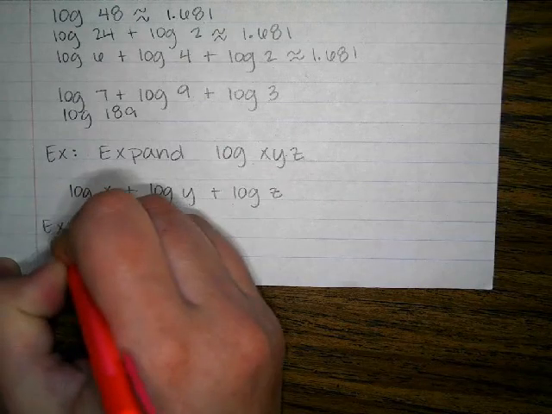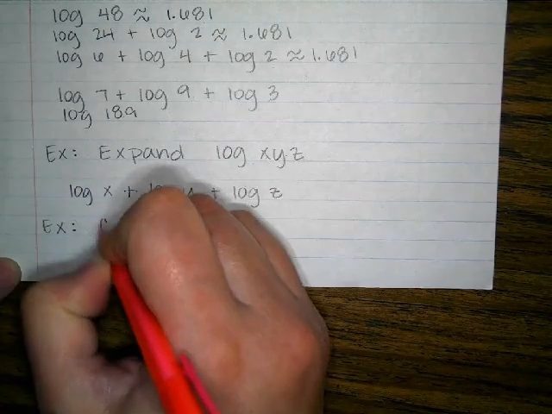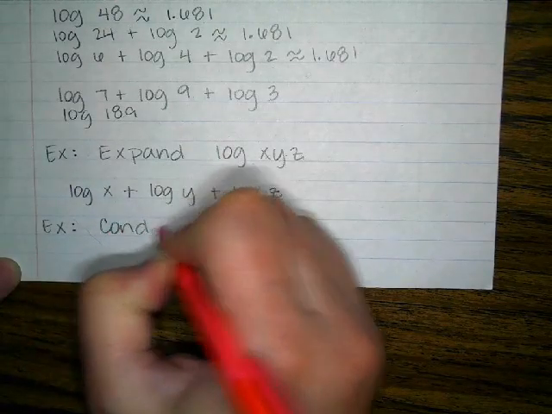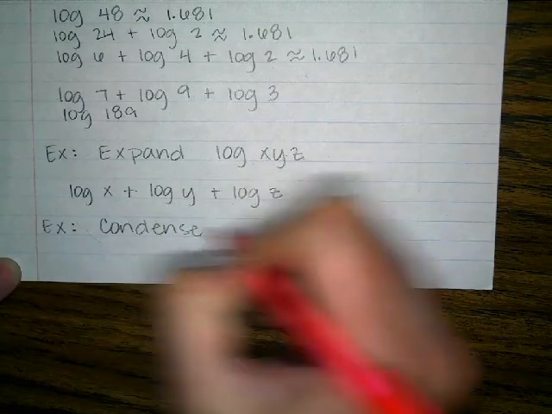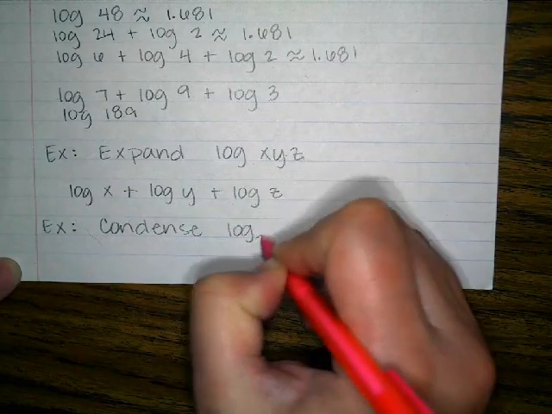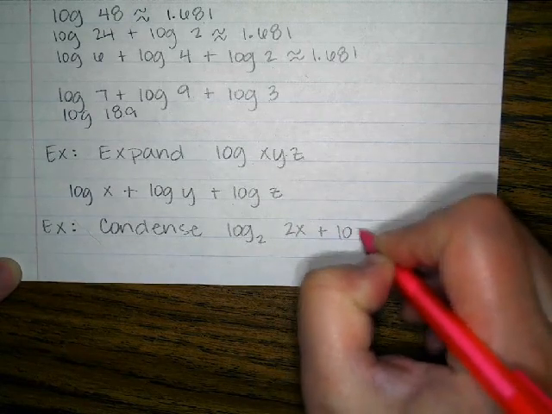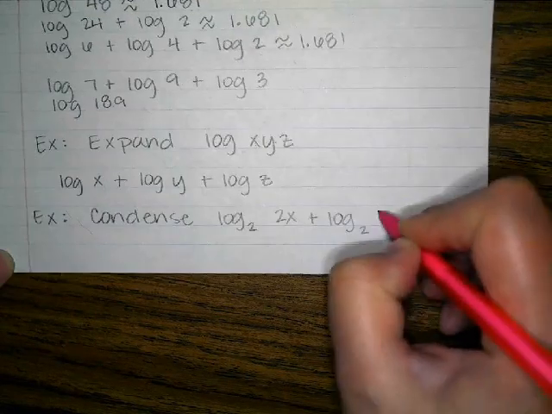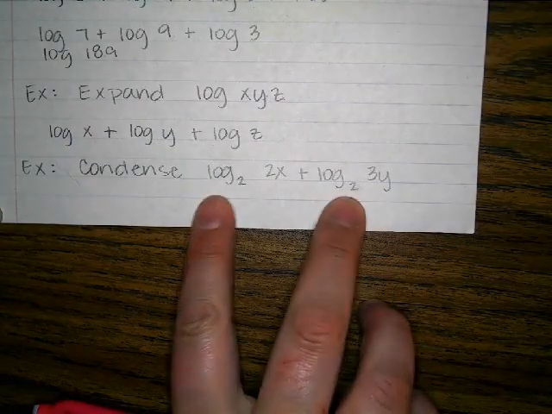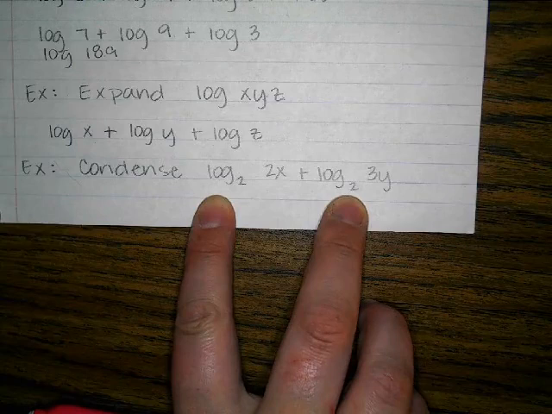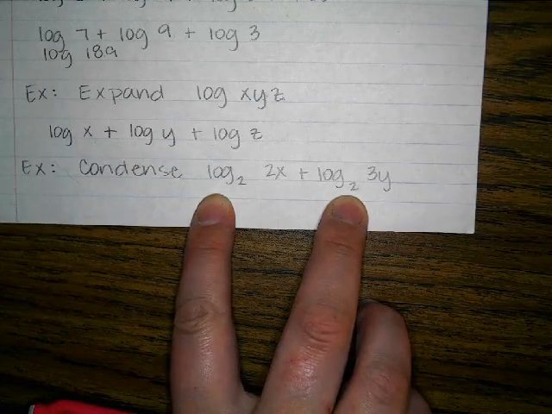If I wanted to condense log base 2 of 2x plus log base 2 of 3y, I have the log written down twice, and I'm only going to be allowed to write it down once if I'm condensing.